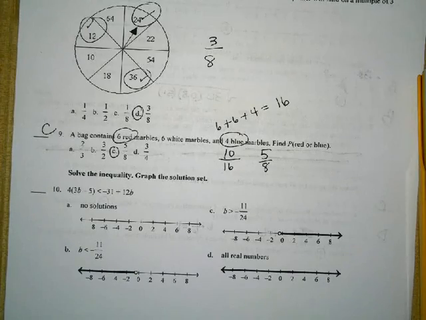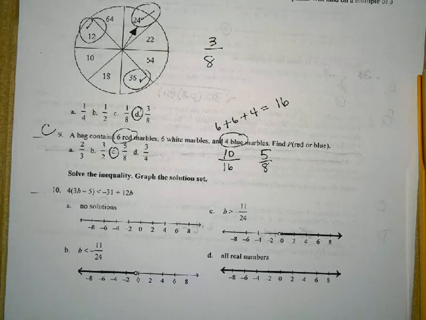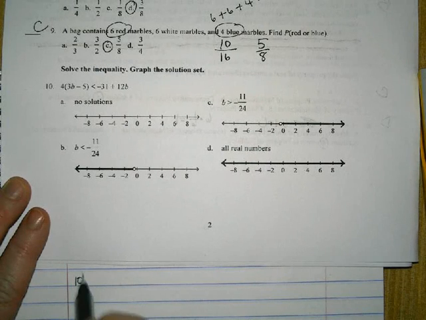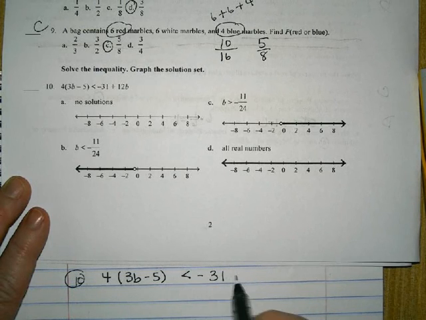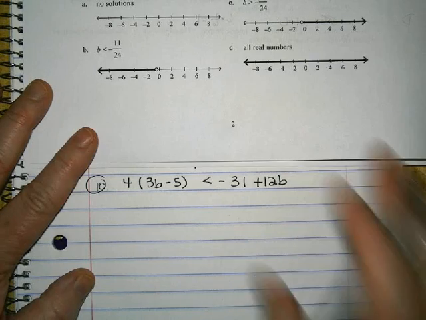Solve the inequality. Graph the solution set. Okay, so here we go. This is number 10. It says 4 times 3b minus 5 less than -31 plus 12b. Walk me through these steps. Tell me what to do.